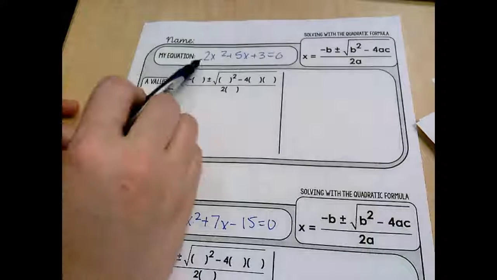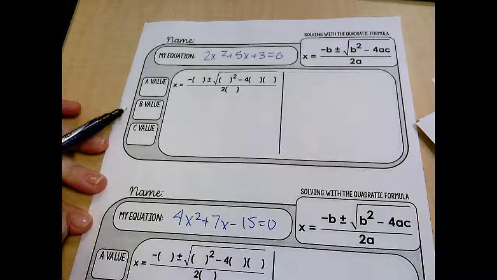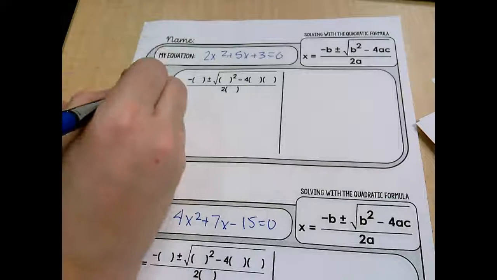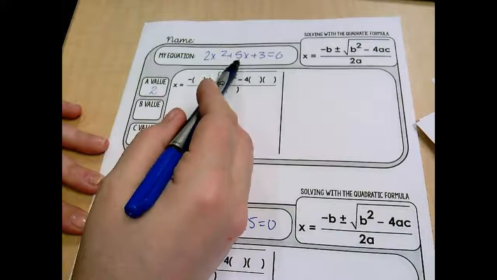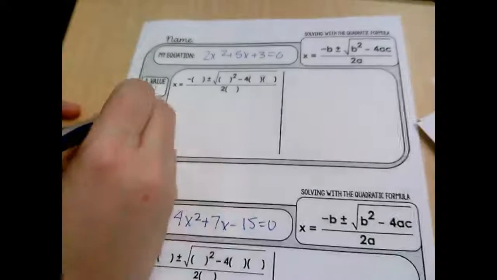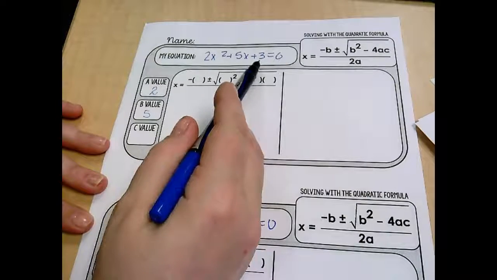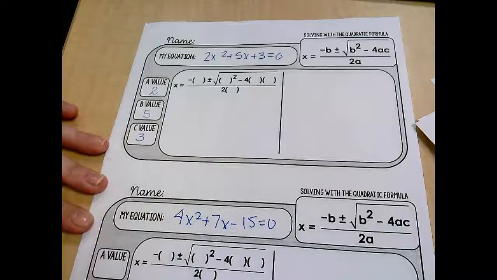So first, if you notice, my equation's sitting right here, and then it asks me for the a, the b, and the c value. Remember, my a value is the coefficient of x squared, so that's a 2. My b value is the coefficient for x, which in this case is a 5. And then my c value is my added value at the end there, which is 3.